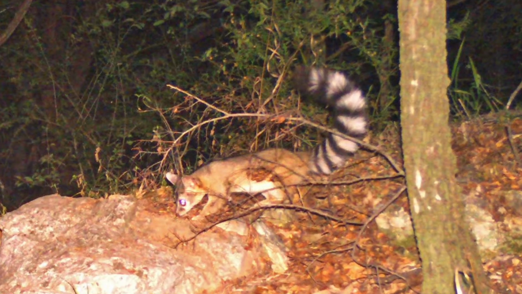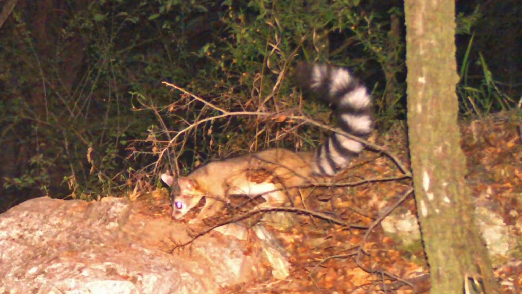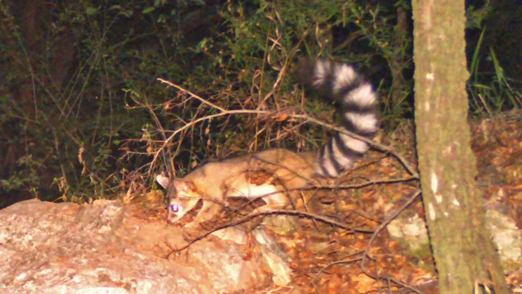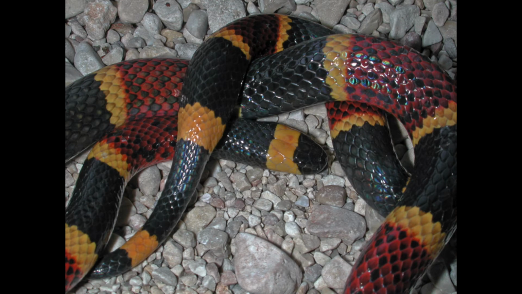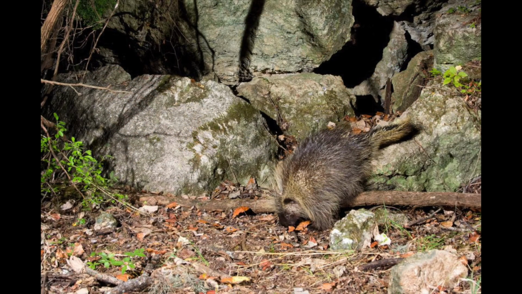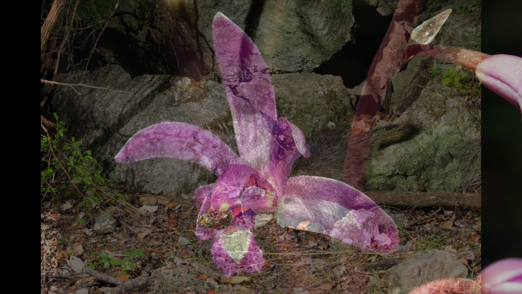You can find some really neat creatures here, like this ring-tailed cat, a relative of the raccoon. This photo was taken from a camera trap about a year ago. You might look through some decaying wood and find a Texas coral snake living in this habitat. And really important here, this is a porcupine. This is the first porcupine that's been seen in Travis County for a couple of decades. This porcupine is able to persist in this habitat as a testament to the ability of nature to rejuvenate itself.